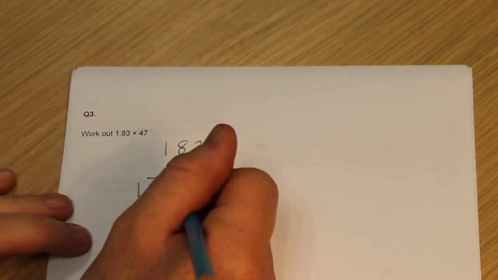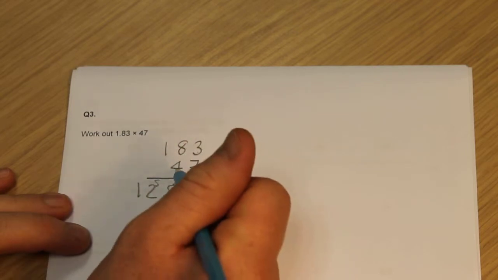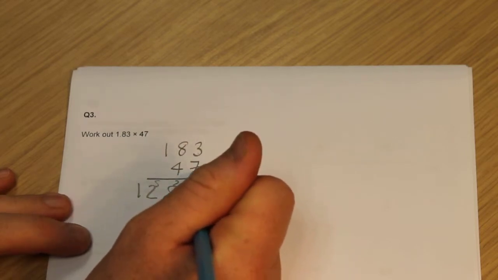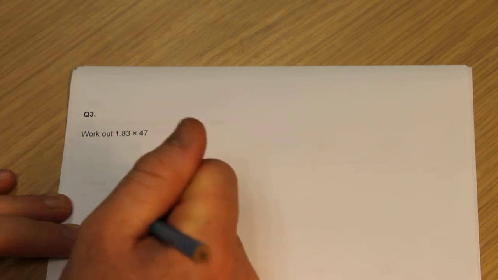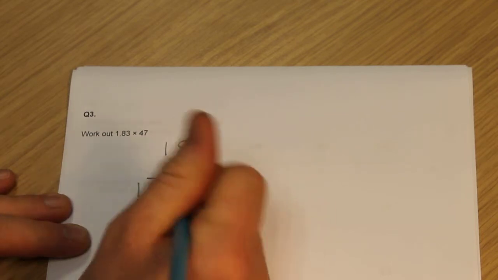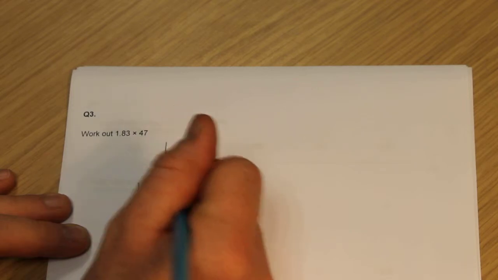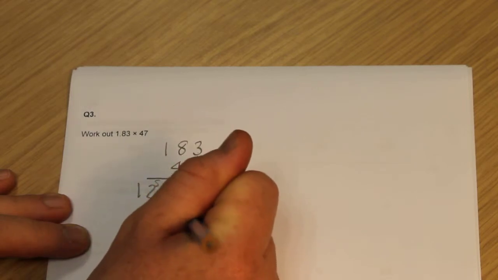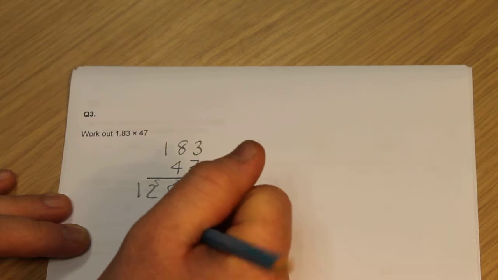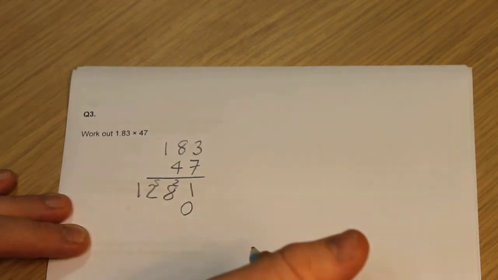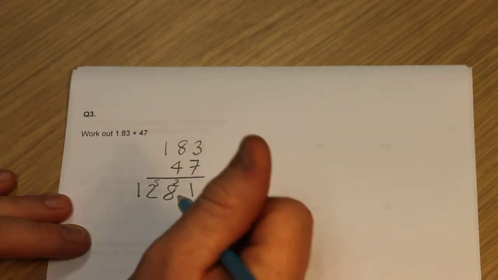I now need to times through by this digit, but that 4 is 10 times bigger than the 7, therefore all the other digits need to be one place along. In fact, the other way of thinking about it is that 4 is worth a 40 effectively, so that's why I will place a 0 here, and that's the biggest mistake people make. They forget to put their 0 in.